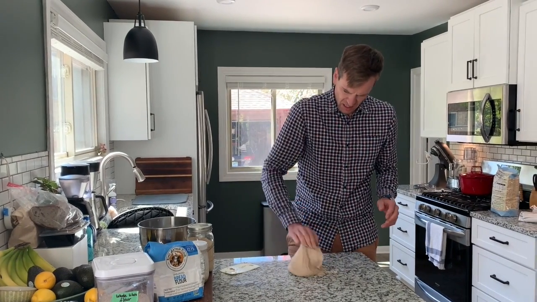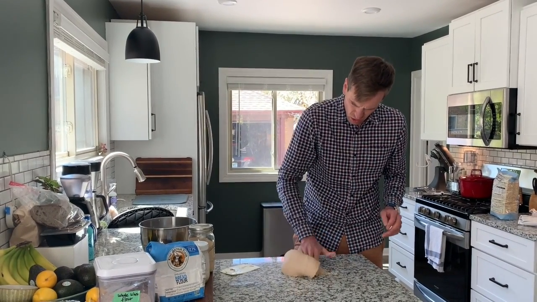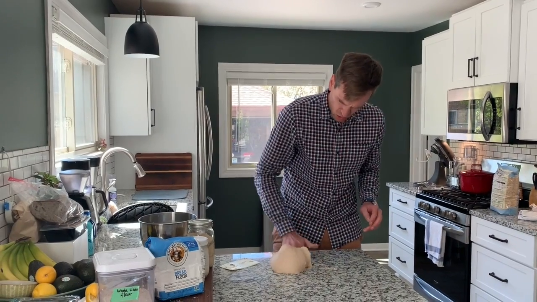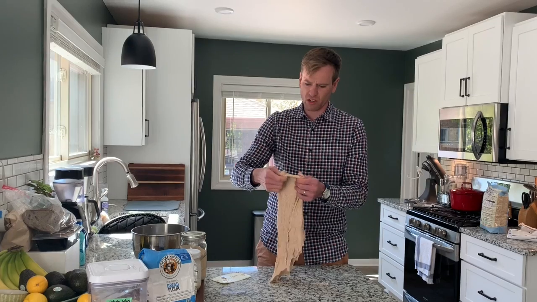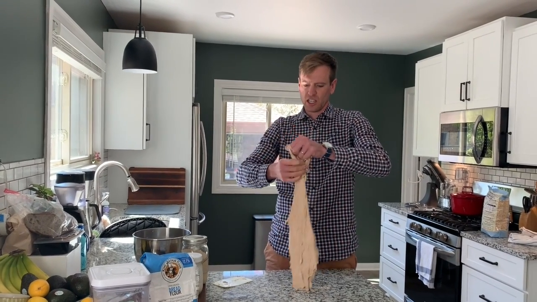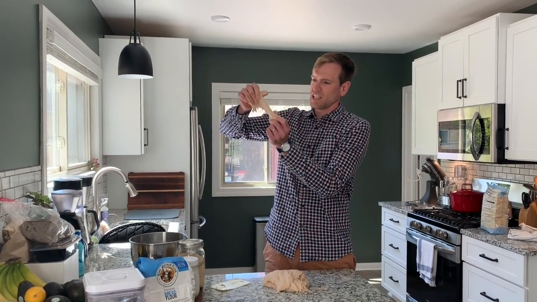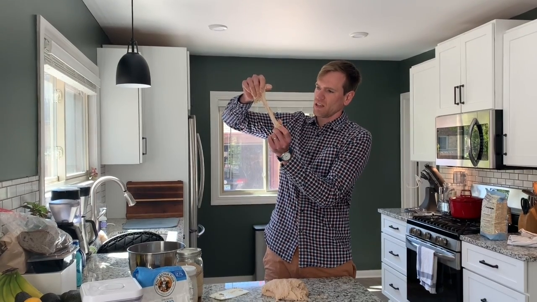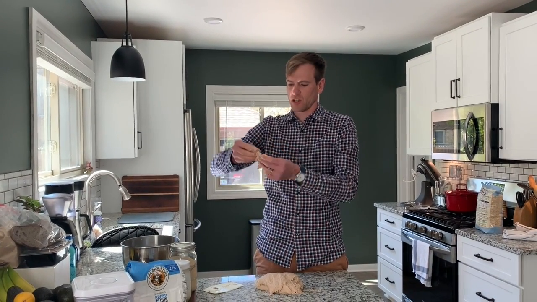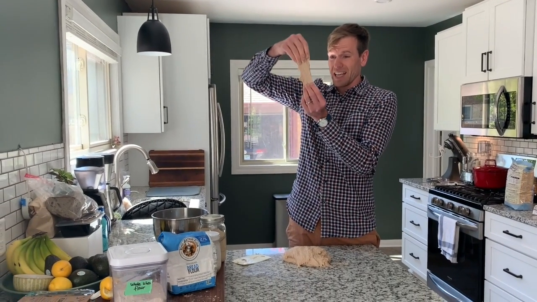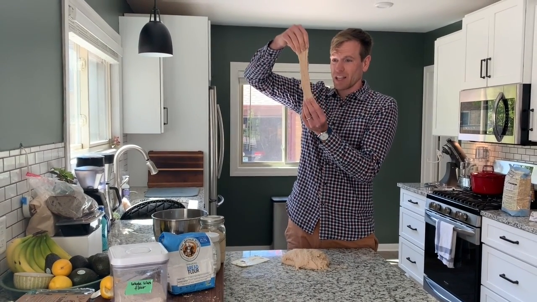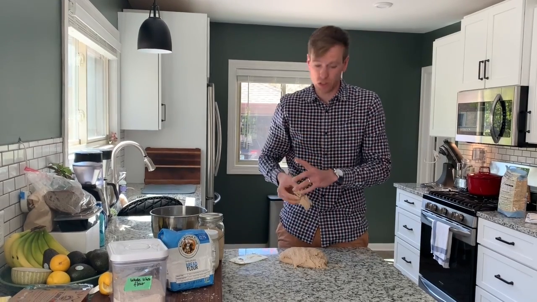And you want to get your gluten to be strong enough that you can pick up some of your dough and stretch it so that you can actually see sunlight through it. That's called the window pane test, so you could see through it like a window. Now this isn't quite ready because it breaks apart, but it's getting closer.